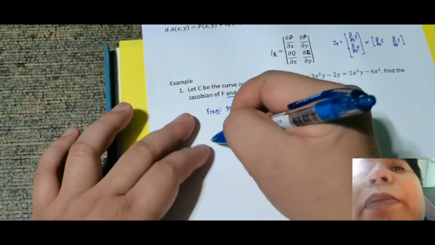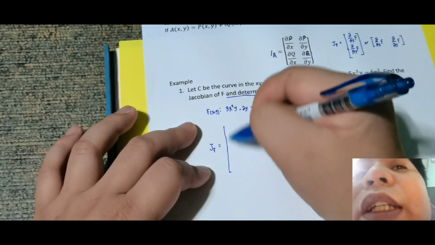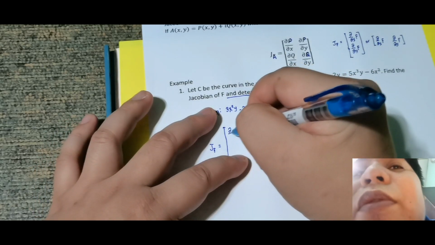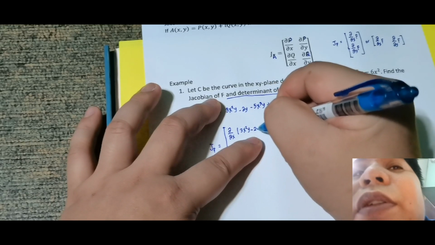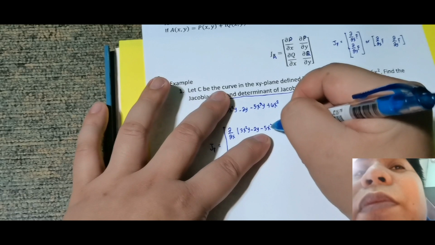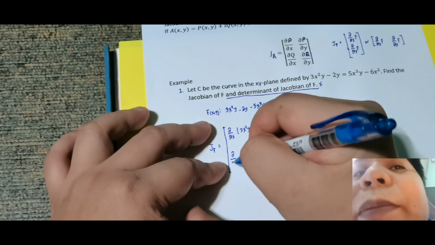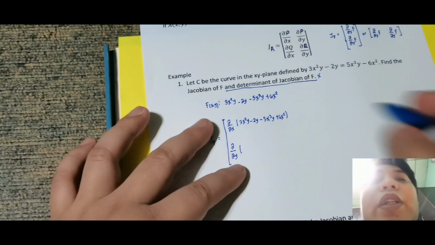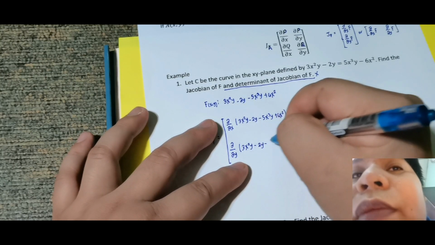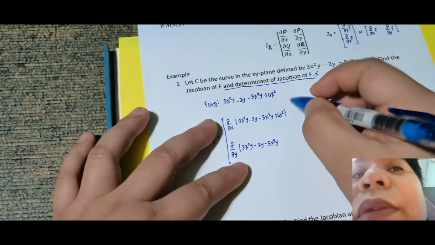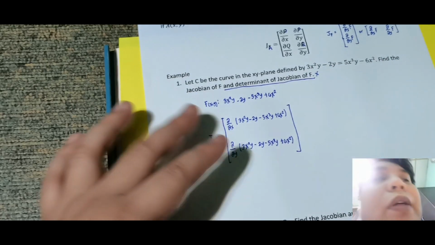Okay, so the Jacobian of f, note that the Jacobian of f is simply, gagantiin ko na lang malaking ganyan, so that is partial with respect sa x nung 3x squared y minus 2y minus 5x cubed y plus 6x squared. Okay, then partial with respect sa y, that is 3x squared y minus 2y minus 5x cubed y plus 6x squared. So ginamit ko yung 2 by 1 matrix.